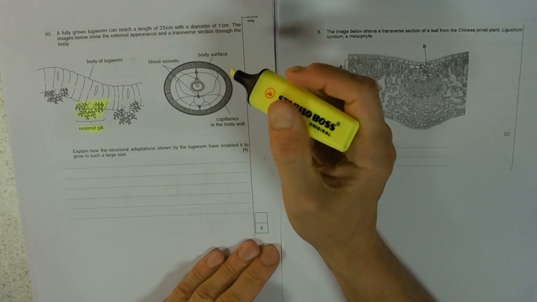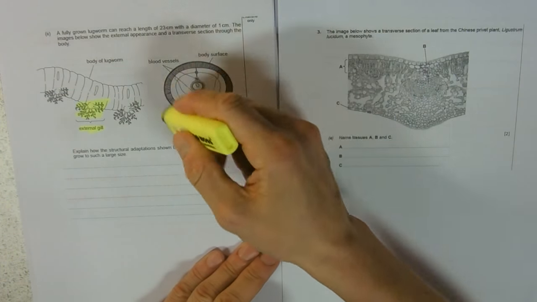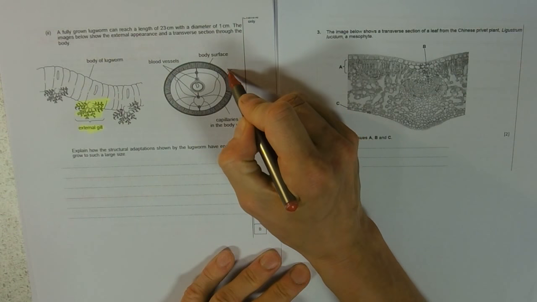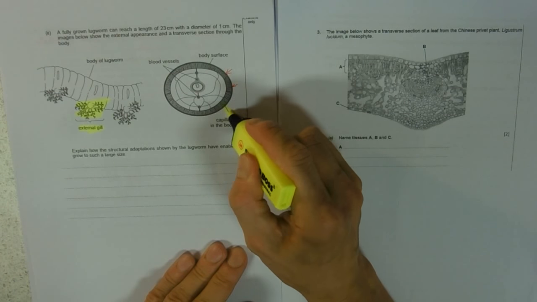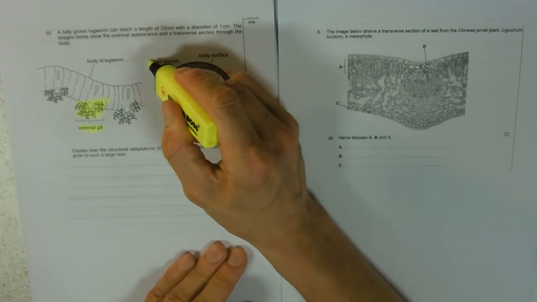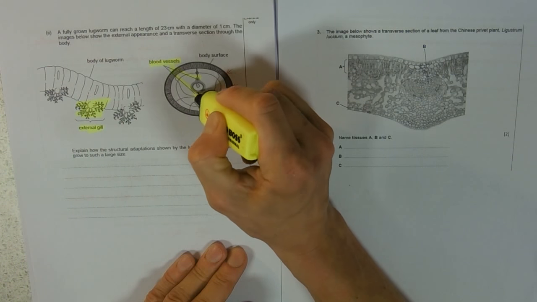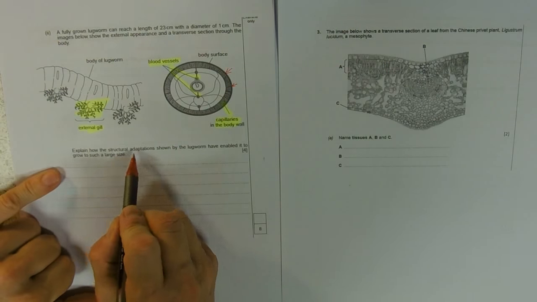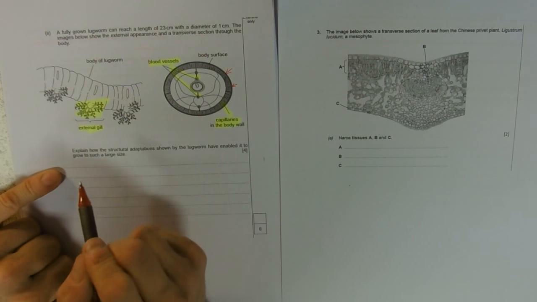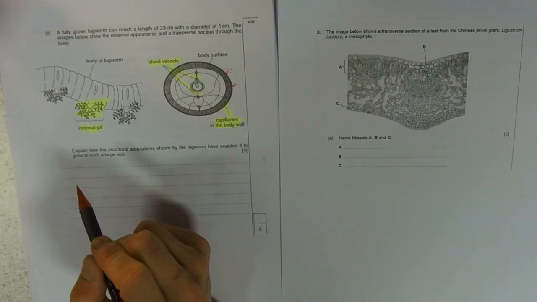We've got the body surface that we were getting diffusion across. So remember, diffusion was just in this body surface. We've got these capillaries, and we've got some blood vessels. So that's what the diagram is showing us. Explain how these adaptations shown by the lugworm have enabled it to grow to such a large size. So really this diagram is showing us what we need to know.